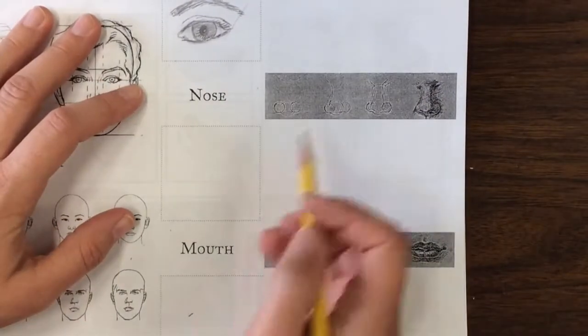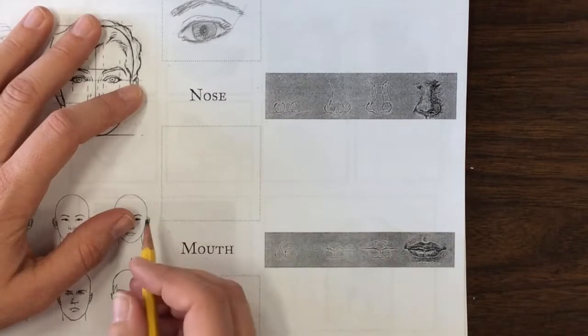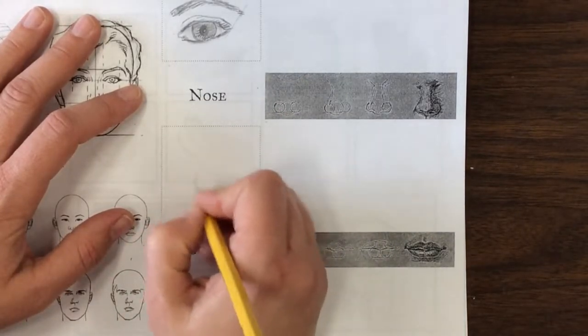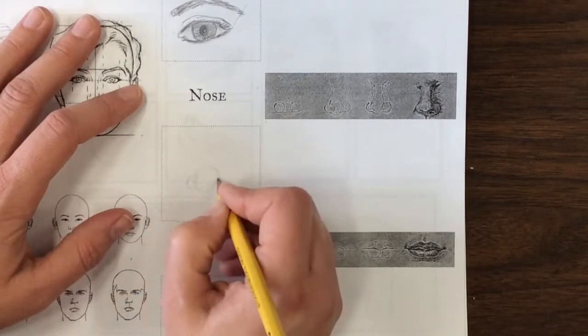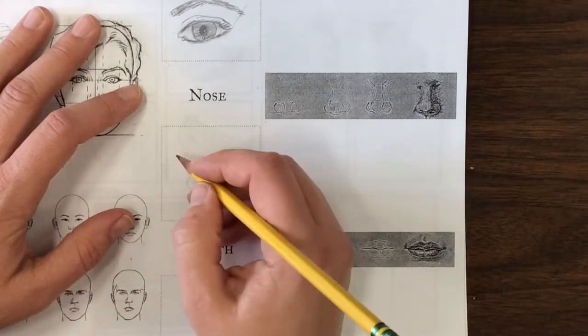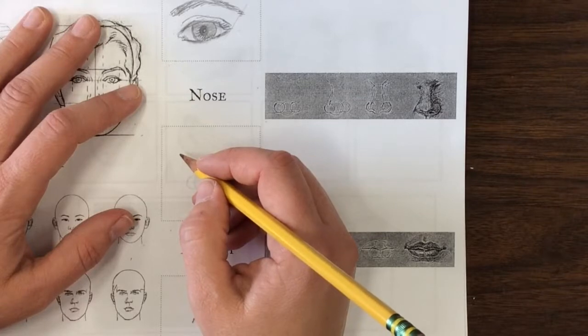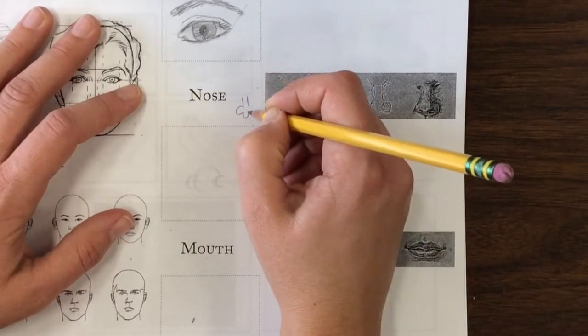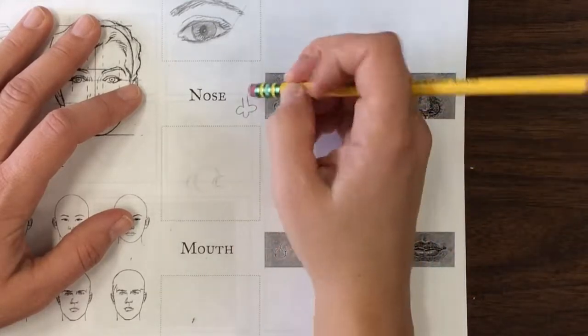Okay, so the nose, as we can kind of see, is broken up into circles, and then we go through and we break it down. All right, so we're gonna start with a nice circle here, circle here, circle here, okay? A lot of times people wanna be like, oh, this is a nose. Yeah, that's not a nose, it's weird, okay?